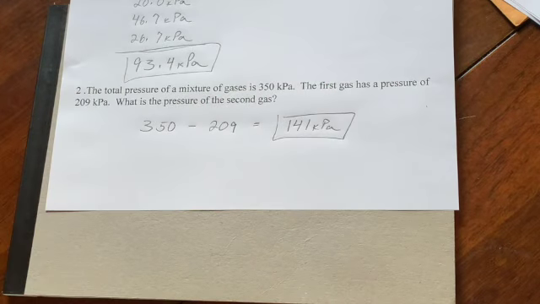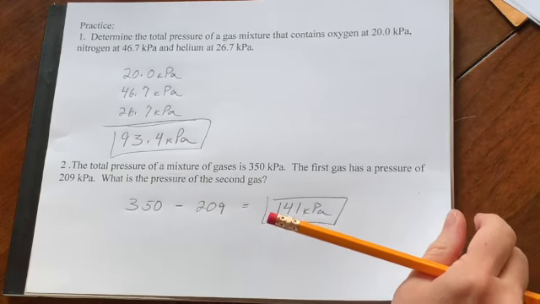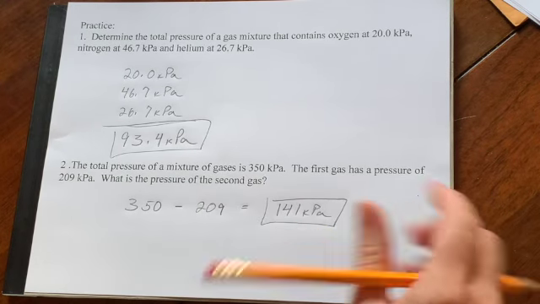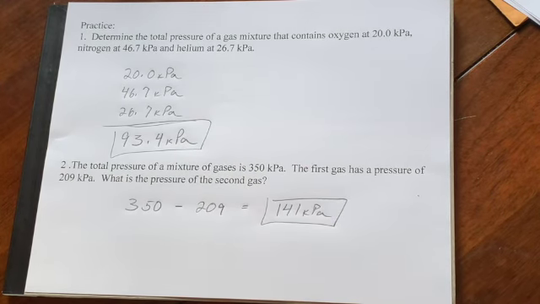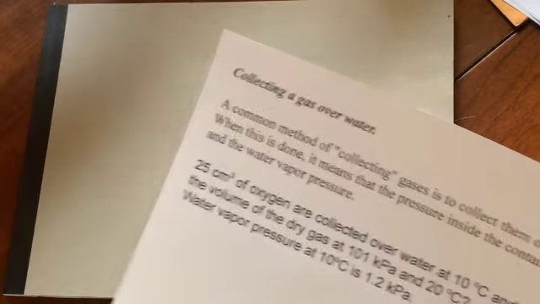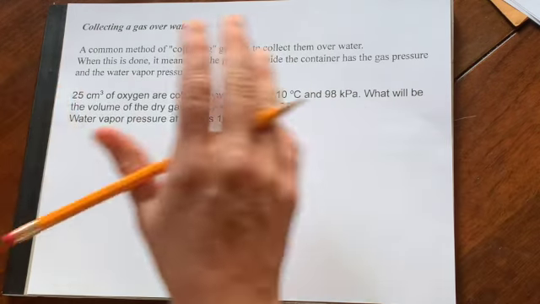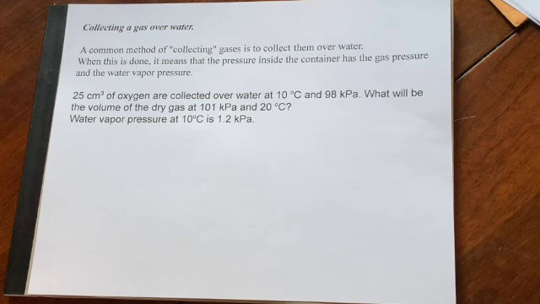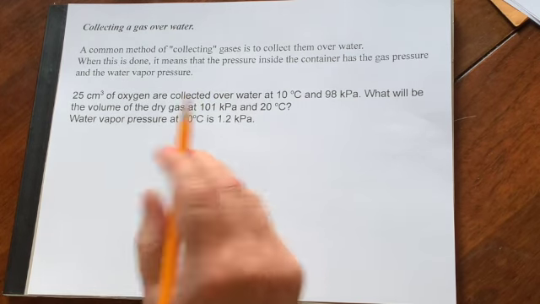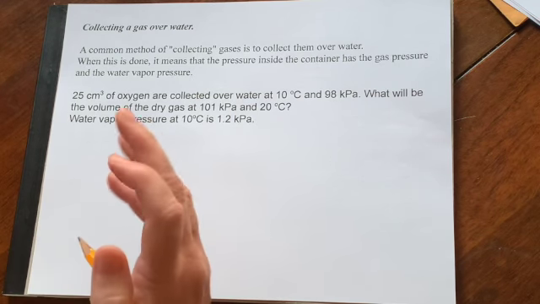All right, so these Dalton problems are very straightforward. So typically you don't see them as a problem all by themselves. They're going to be part of another problem. And the type of problems where you will be seeing and using Dalton's law is when we collect a gas over water. A common method of collecting gas is to collect it over water. Now, what does that mean?